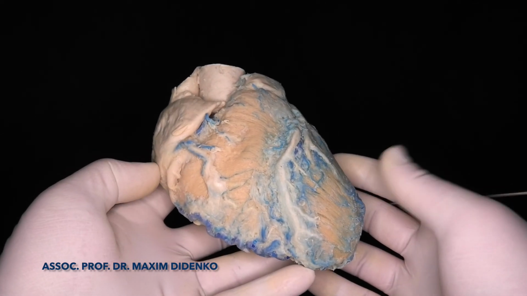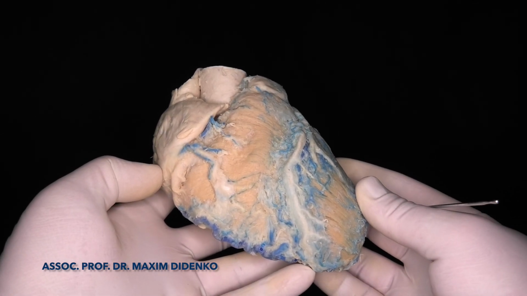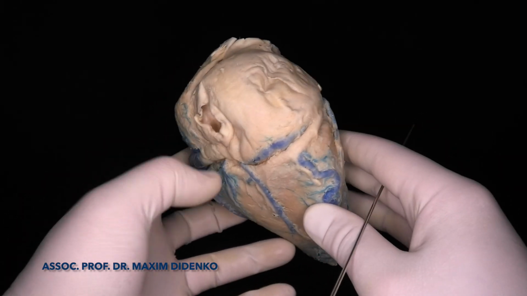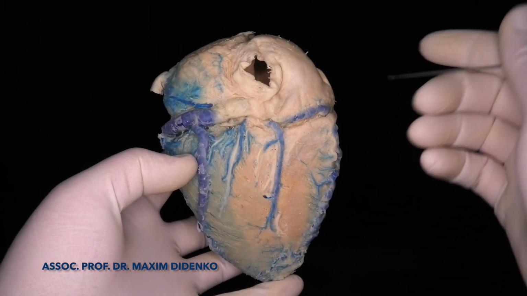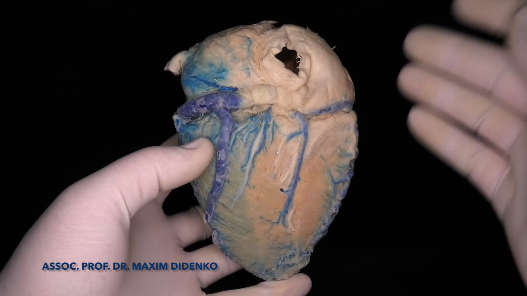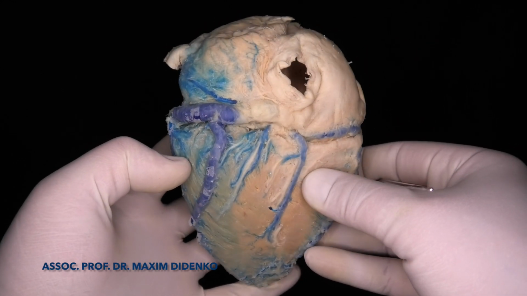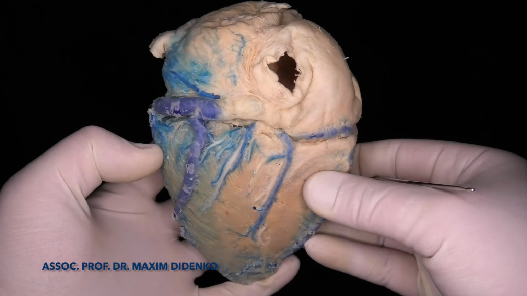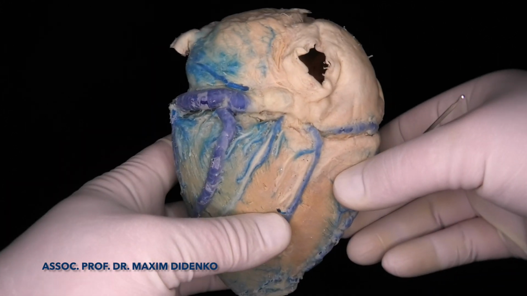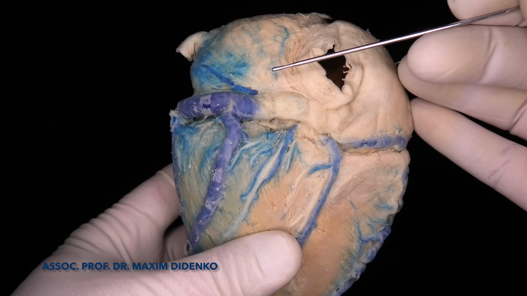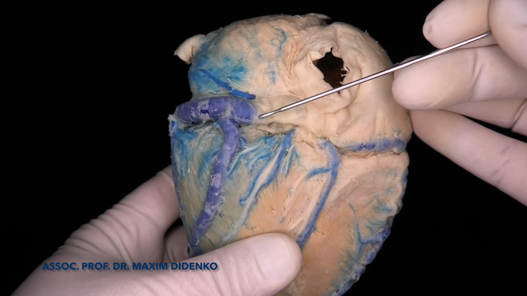Now we will discuss on this specimen the venous system of the heart. You can see these vessels in blue, this is the venous system. It's also plastinated and filled with blue silicone. What we can see here, this is the coronary sinus.